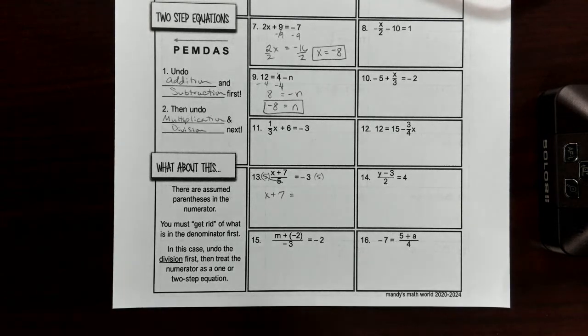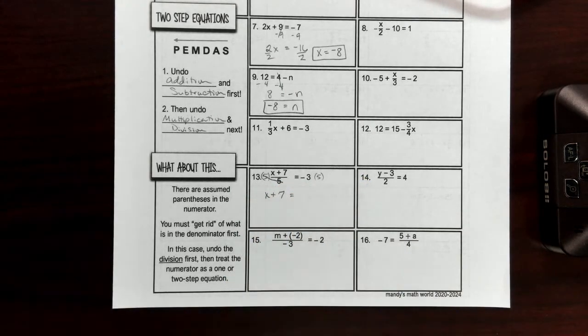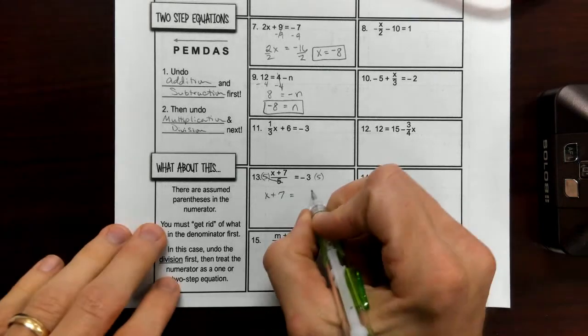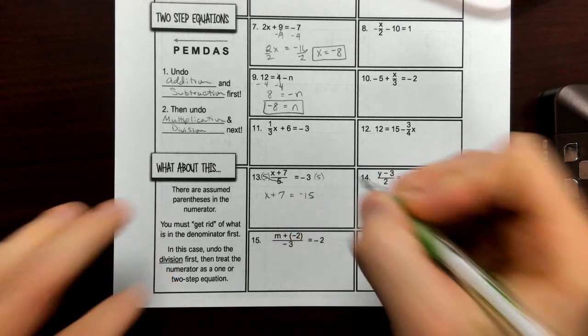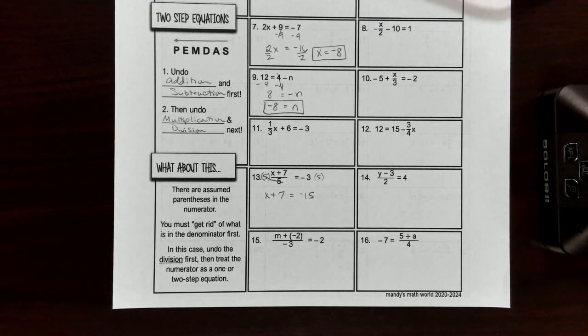On the right side, you've got a negative 3 times positive 5. What's negative 3 times positive 5? Positive 15. Okay, one of them's negative and one of them's positive. Try again. So it would be negative 15. Absolutely. Now you got one more step, Imran. What's the last step?